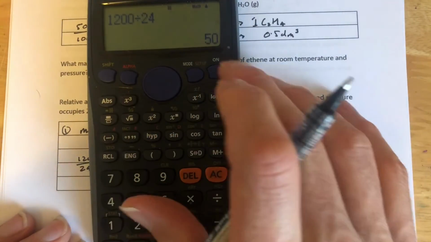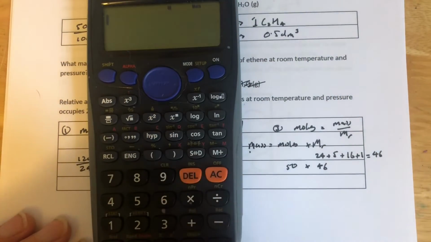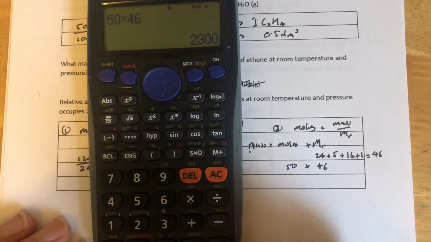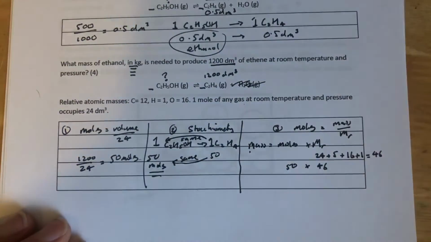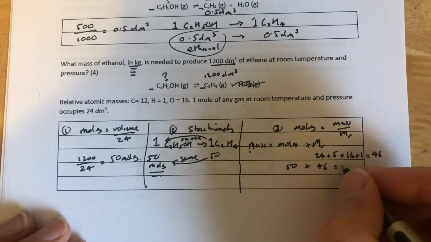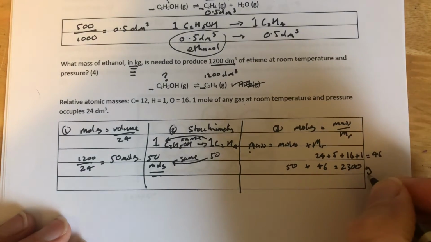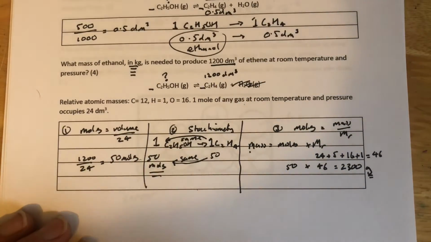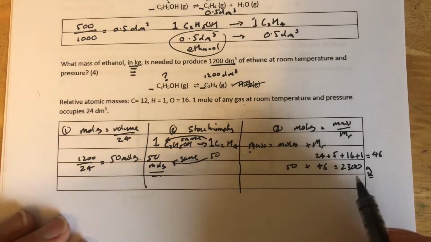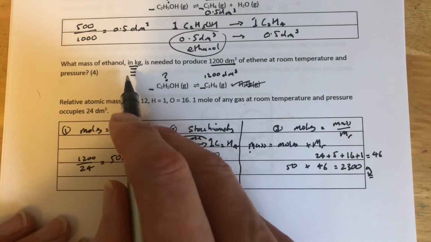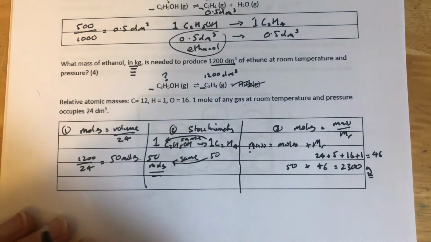Let's have a look. So we're saying 50 times 46 equals 2,300. Not far off. Equals 2,300. And that answer is, of course, in grams. All these calculations return a mass in grams. Now, we don't want the answer in grams. We want it, if you remember at the start, we underlined this so we didn't forget, in kilograms.